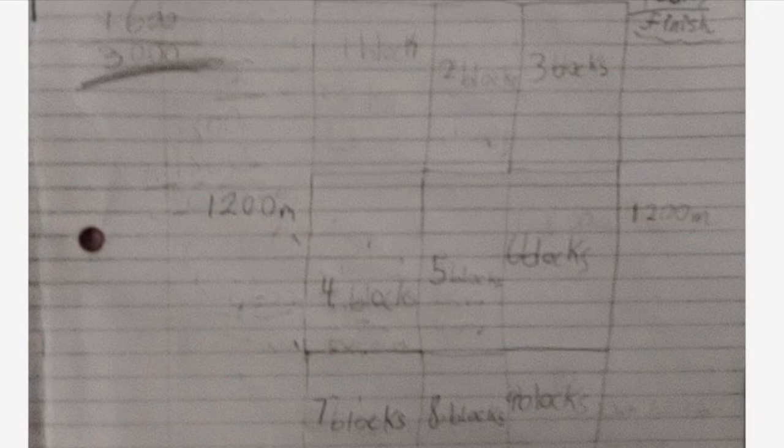So this is Miriam's drawing. She figured that I have to run around 9 full blocks, 1,200 meters one direction, 300 meters the other direction, and then back for a total of 3 kilometers.